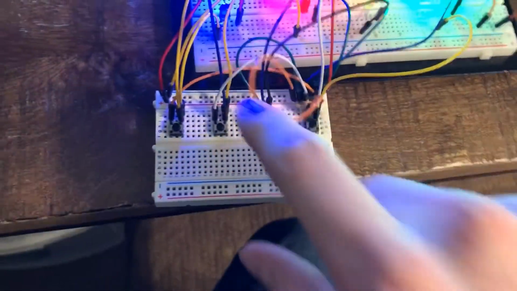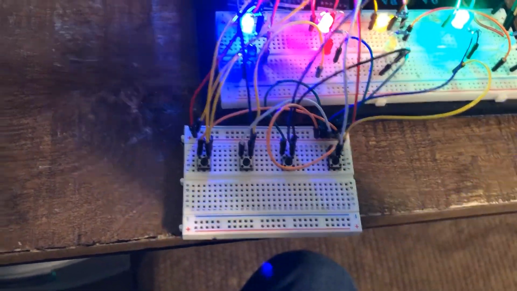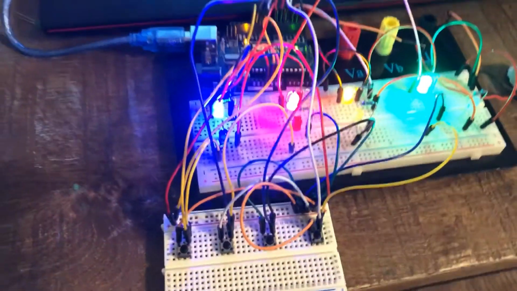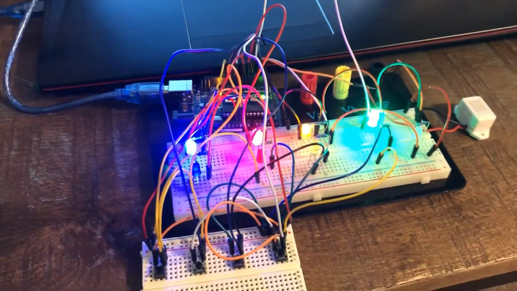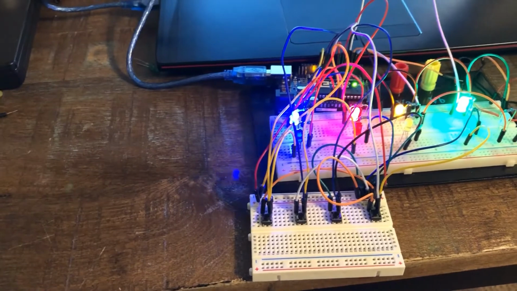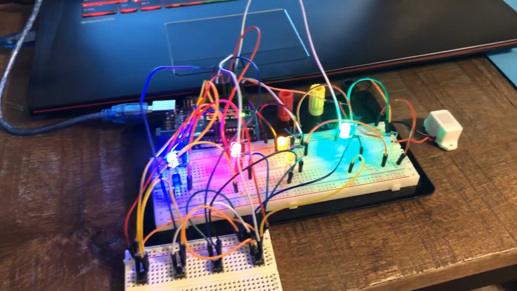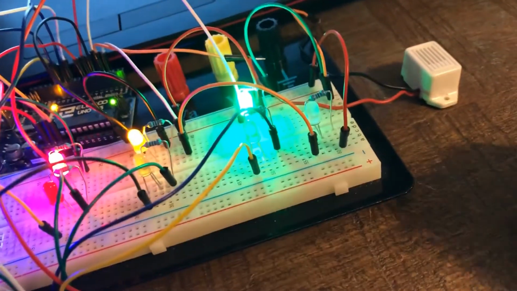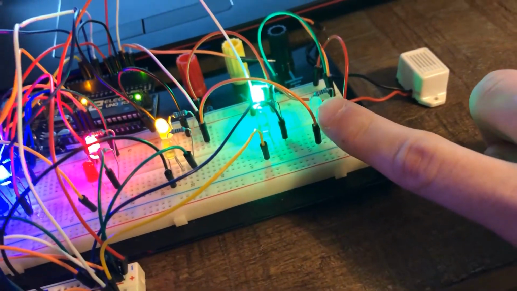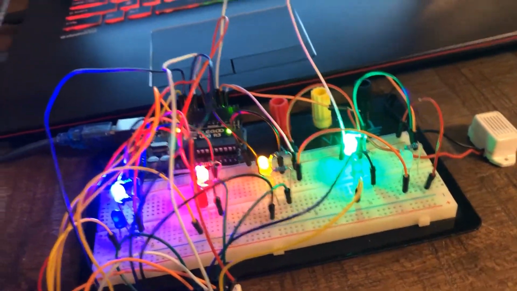Here's the controller with buttons that input into the digital pins on the Arduino, as well as the LEDs, which are also connected to digital pins on the Arduino. And then you also have a white LED right here that flashes when it's your turn.